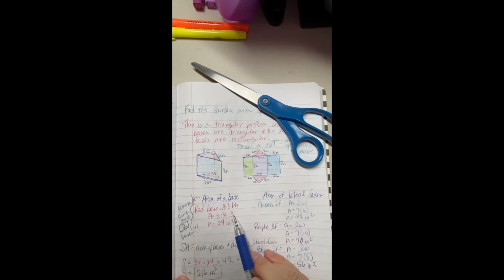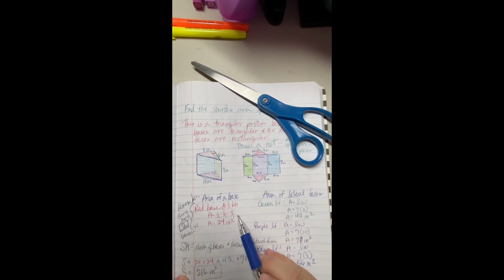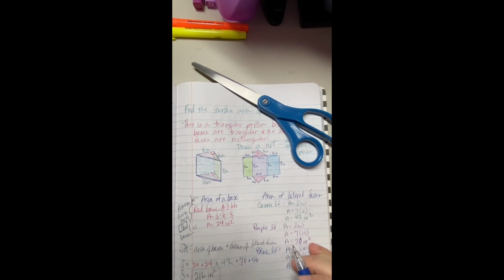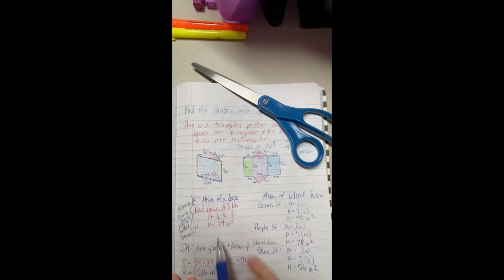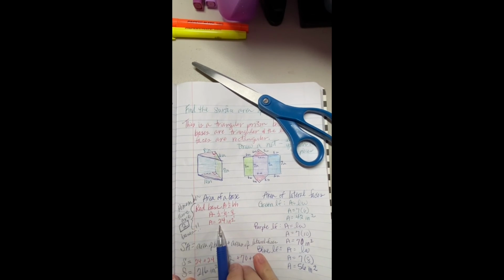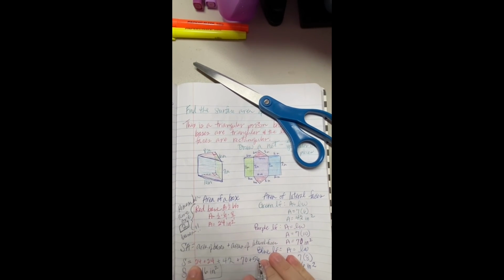You can multiply the numerators straight across, then divide by 2, or you can cross reduce, whatever works for you, but you should come to a final conclusion that the area is 24 inches squared. Now we need to remember there are two triangular bases, so when we go to find the total surface area, we need to put in 24 twice.